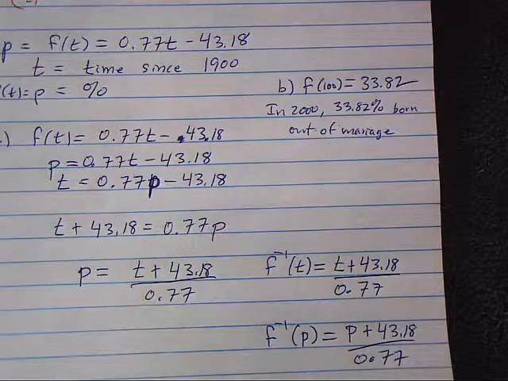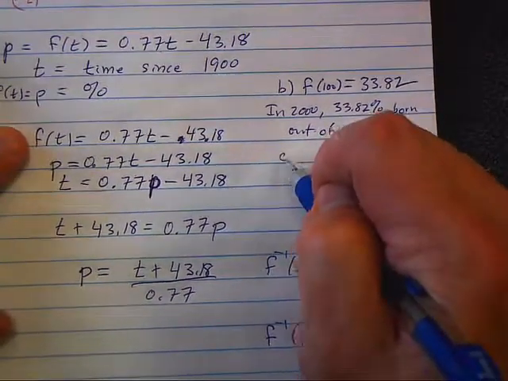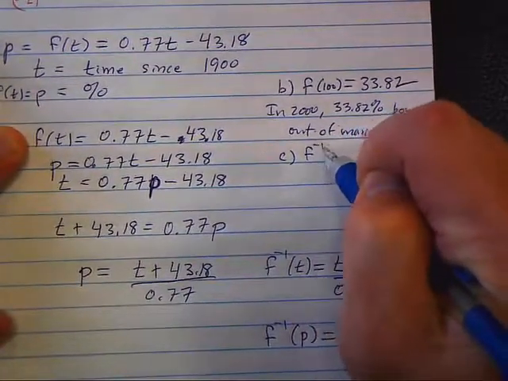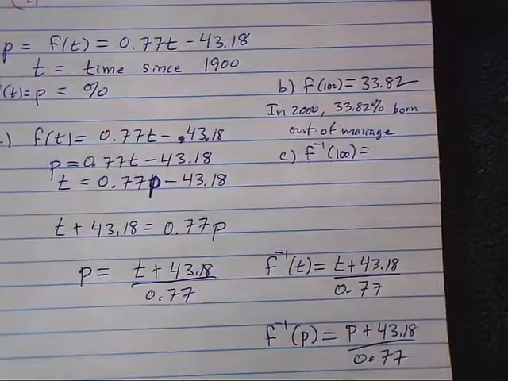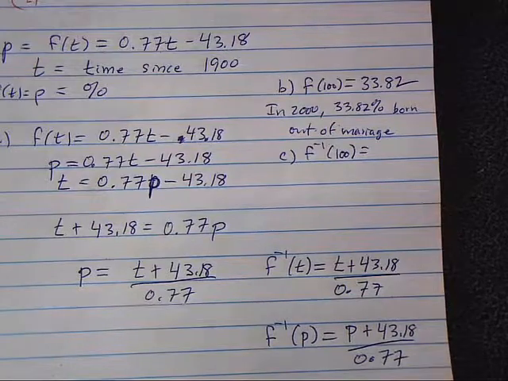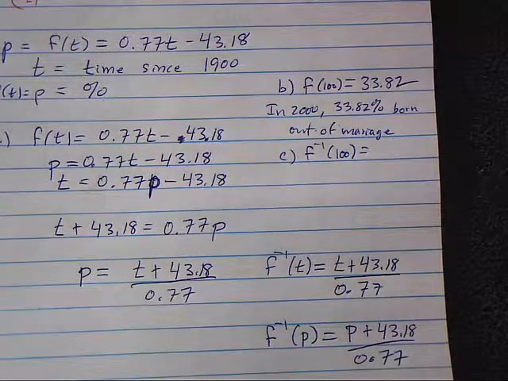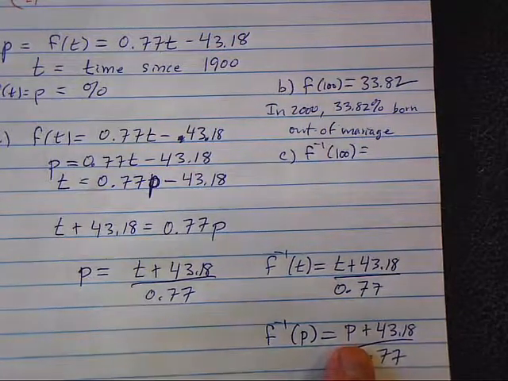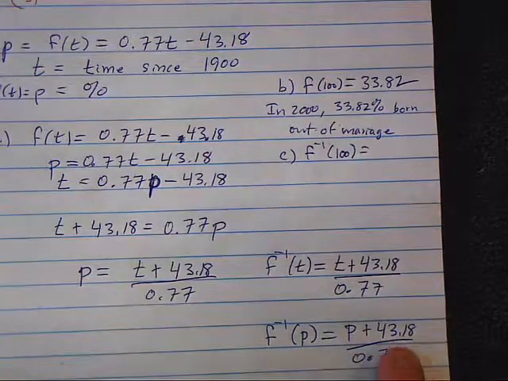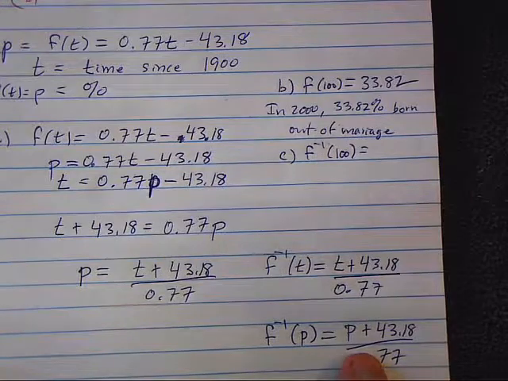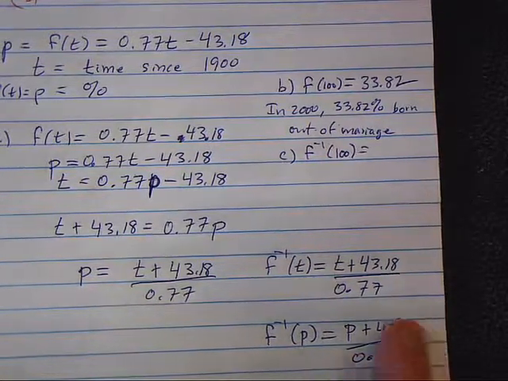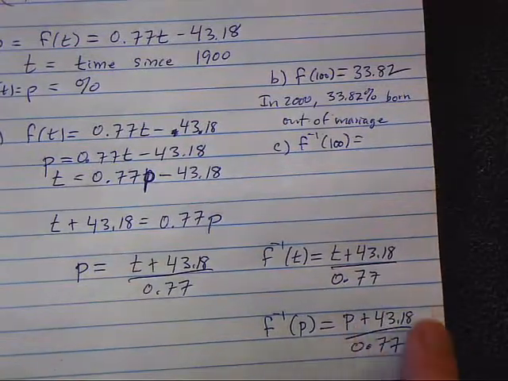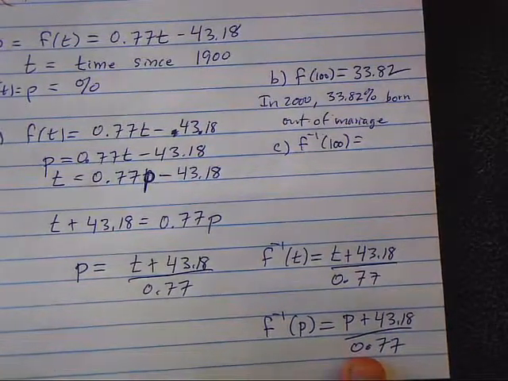Part C. Find f inverse at 100. So how do I find f inverse at 100? Okay, so I'm going to just take 100 and plug it into this formula, right?